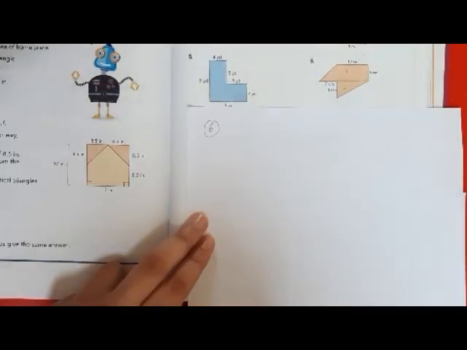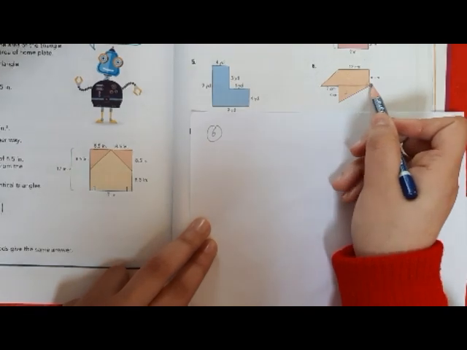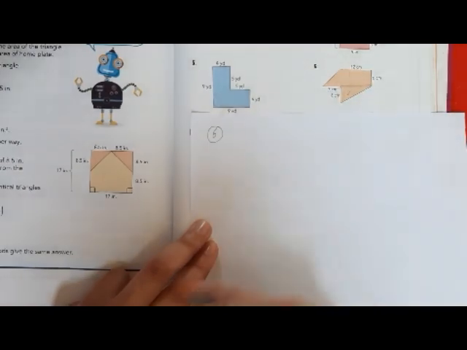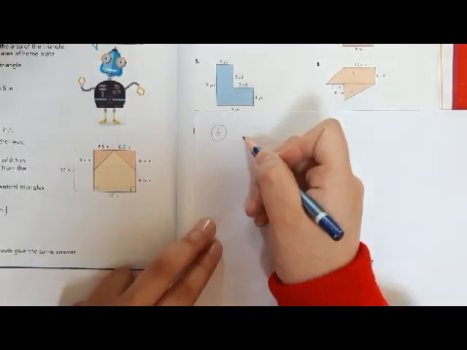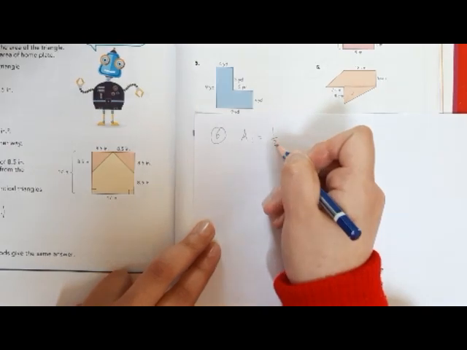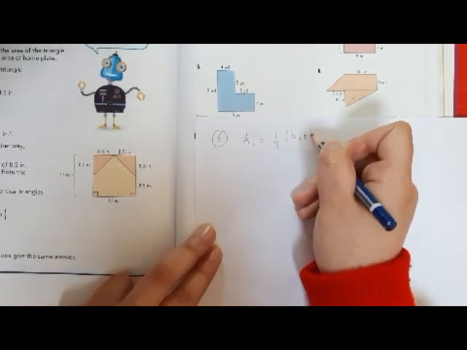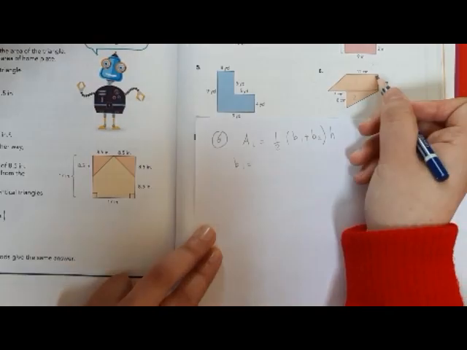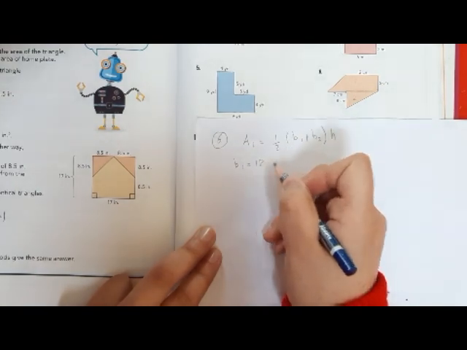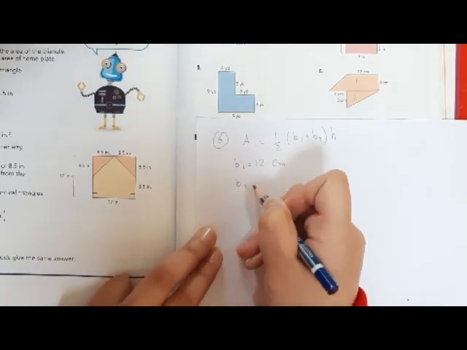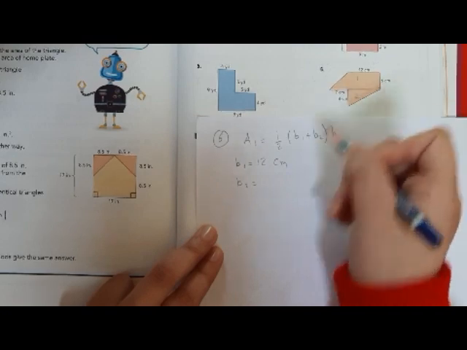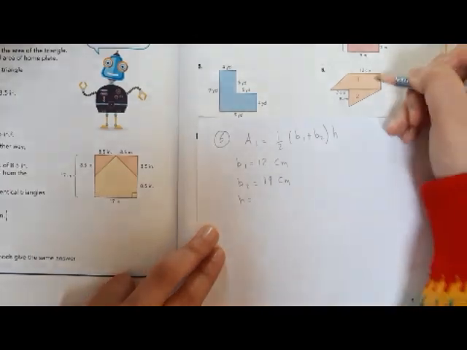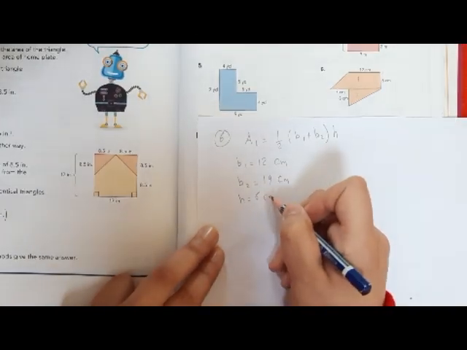Question number 6. This shape, we can decompose into two shapes: number 1, a trapezoid, and number 2, a triangle. Let's start with shape number 1. Area of a trapezoid equals half times b1 plus b2 times height. What is b1? This b1 equals 12 centimeters. b2 equals 12 plus 7, which equals 19 centimeters. What about the height? Height equals 6 centimeters.